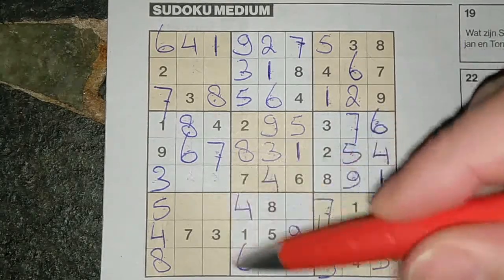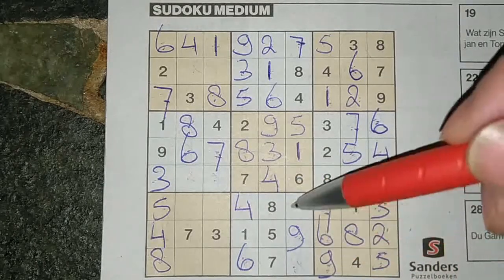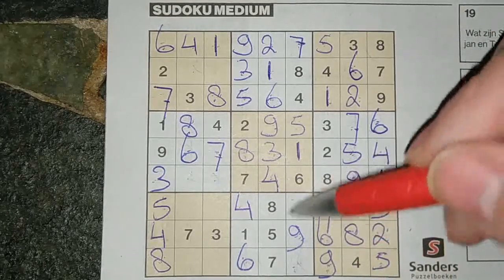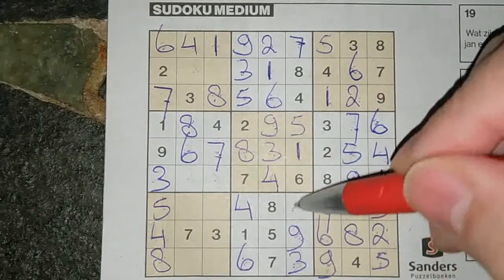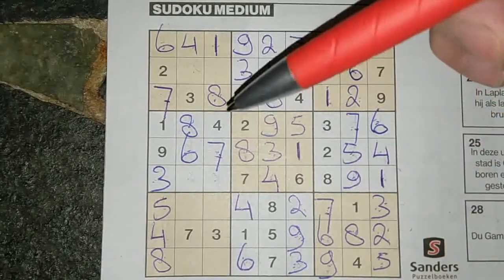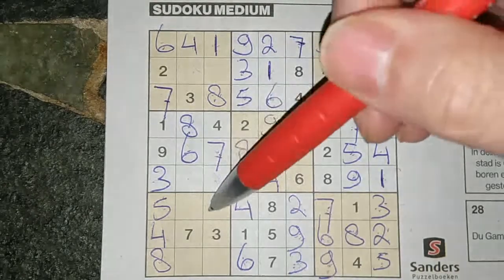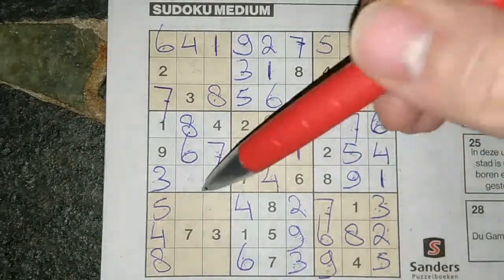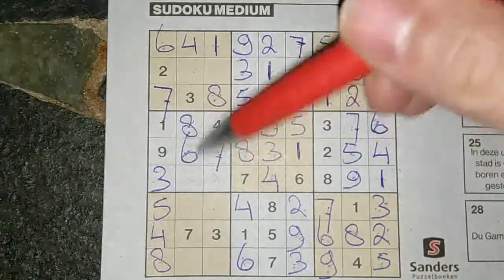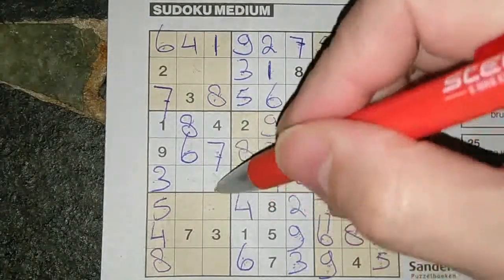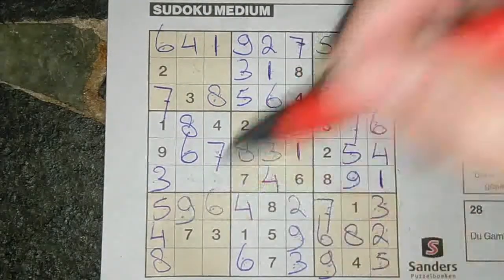2 numbers left for this big square for the numbers 2 and 3. We have a 3 there, so no 3 here. 3 should be here, and the 2 goes there. 2 numbers left in this row for the numbers 9 and 6. We have a 6 there, so no 6 here. 6 should be here, and the 9 goes there.